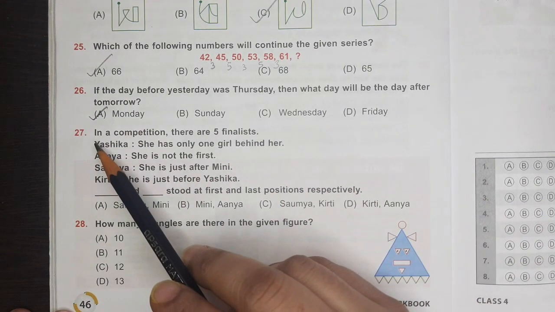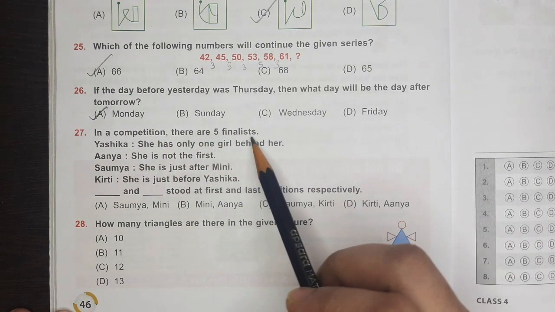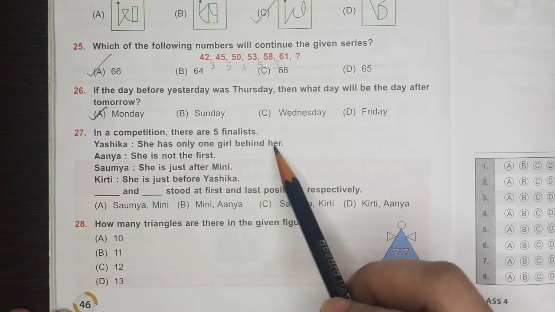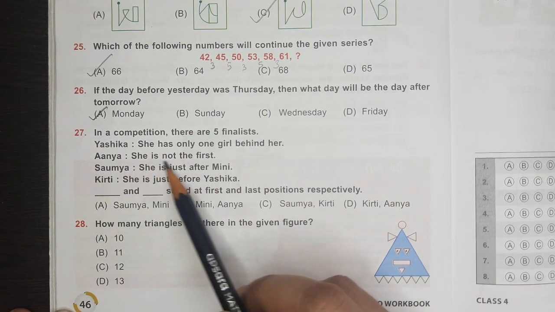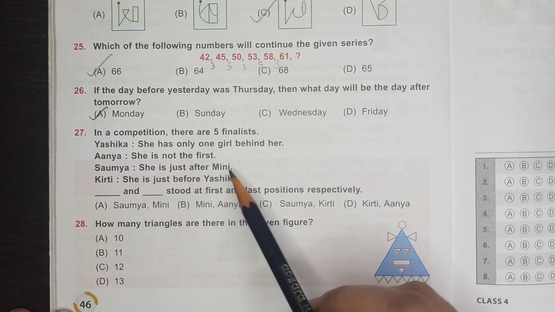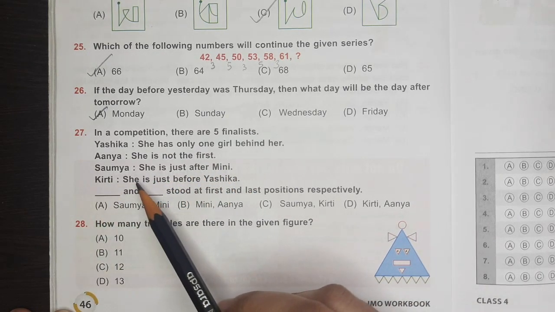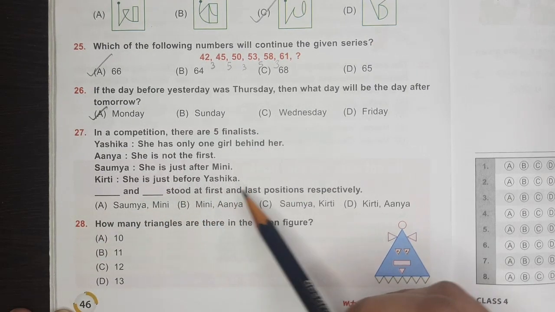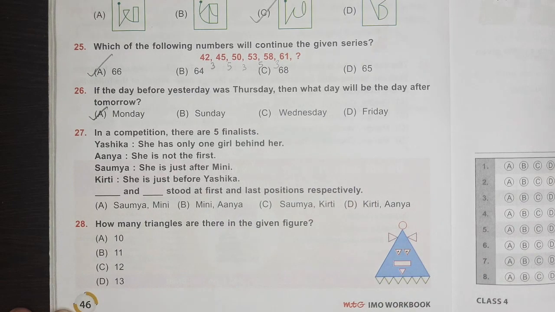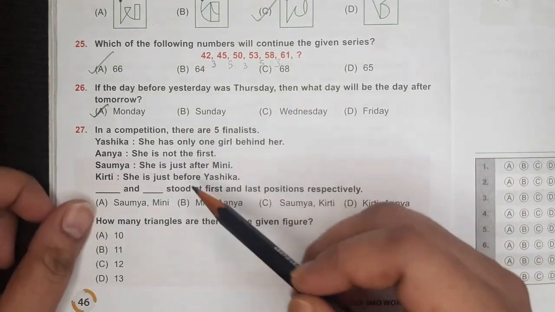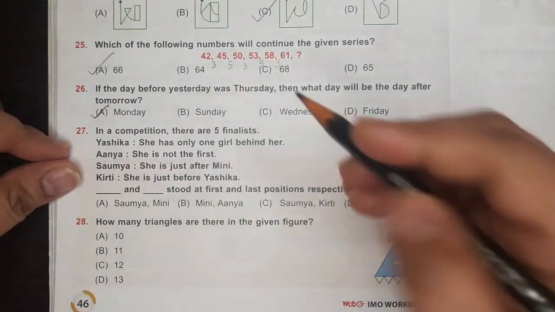Question number 27. In a competition, there are 5 finalists. Yashika, she has only one girl behind her. Anya, she is not the first. Soumya, she is just after Minnie. Kirti, she is just before Yashika. Dash and dash stood at first and last positions respectively. So there are five finalists, पाँच हैं. Okay. So which means there are five positions.